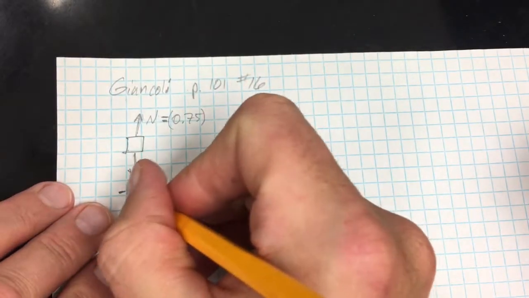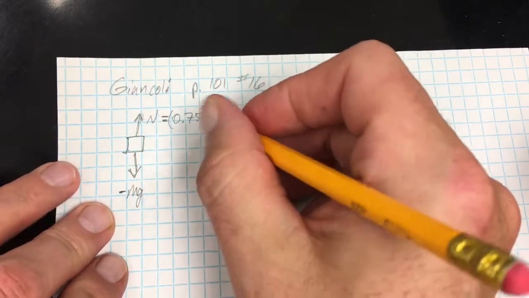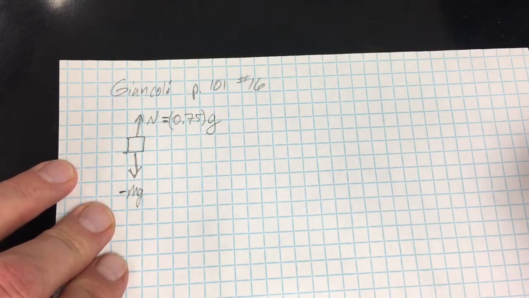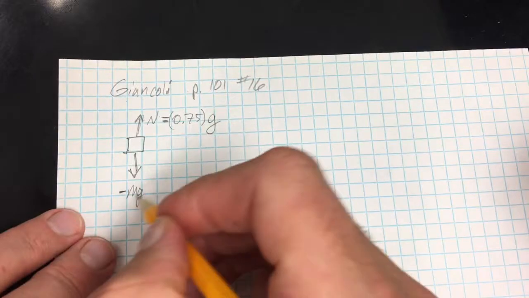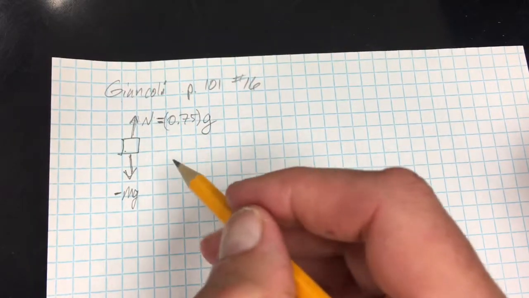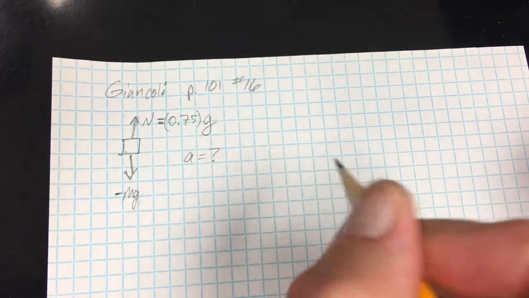0.75 times her regular weight. Well, since her regular weight is given by mg, where, by the way, g represents the acceleration of gravity, we can write it like that. And then we are asked to find the magnitude and the direction of acceleration. So there's my givens. Believe it or not, I can use this as a way of recording my givens. And then my unknown is acceleration.